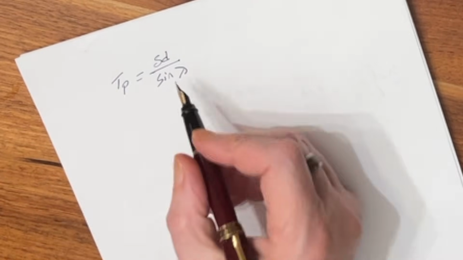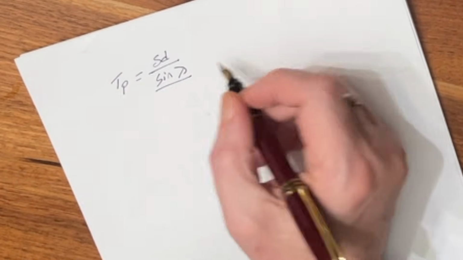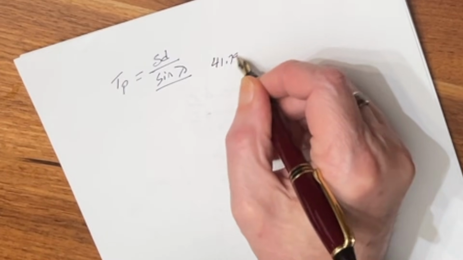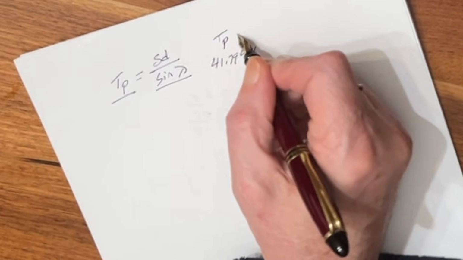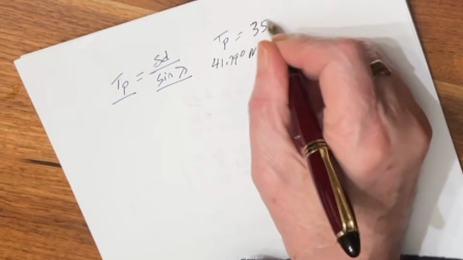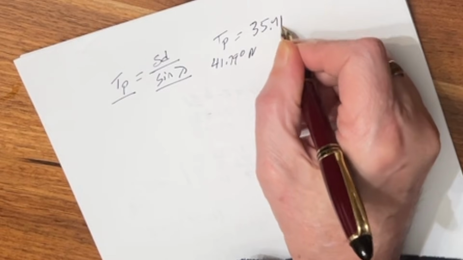Now in this case, we actually know the latitude of Chicago. That's 41.79 degrees north. And we know the precession of the pendulum. So we'll put in TP here equals 35.71 hours.